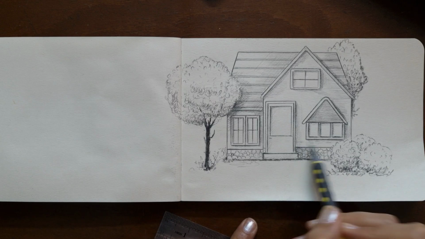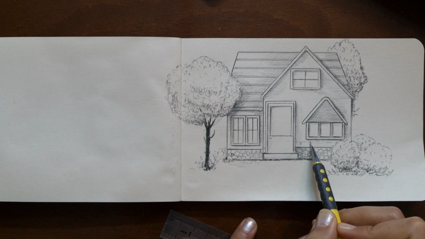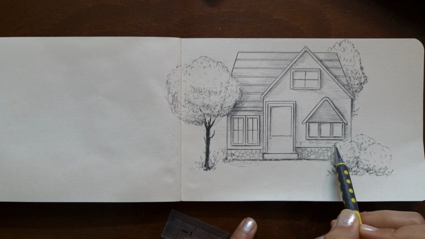To give the house more texture and a vintage look, I'll add some brick patterns. Again, I'll do this using my mechanical pencil.